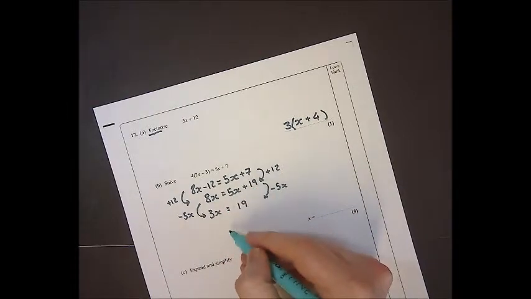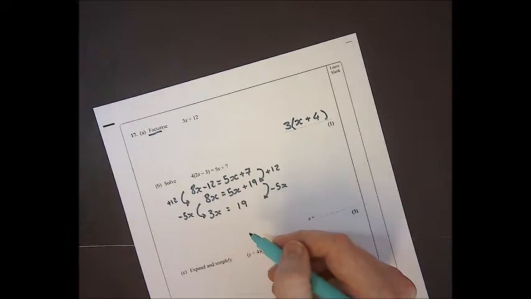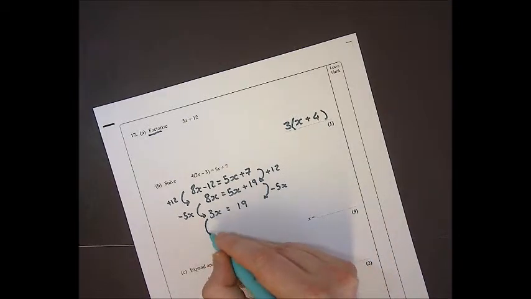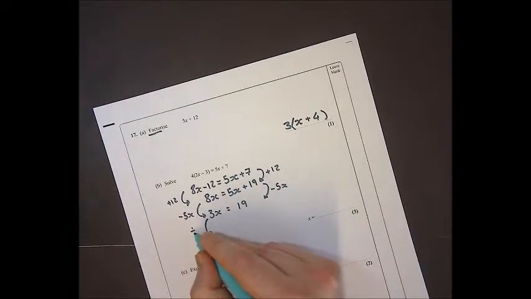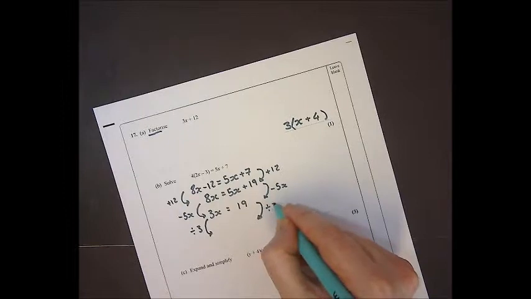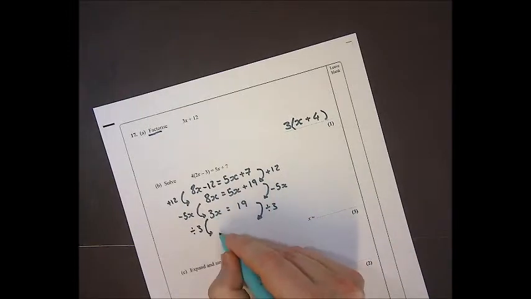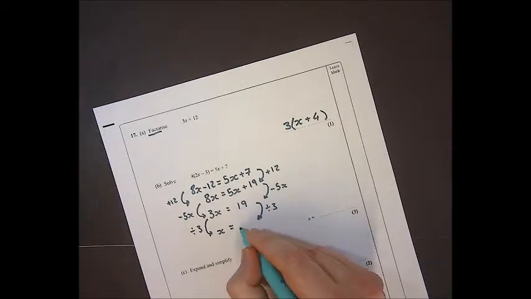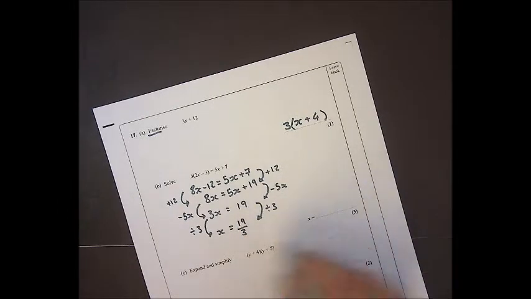Now, that's what 3x is. I want to find out what x is, so I'm going to divide by 3. So if I divide 3x by 3, I get x, and if I divide 19 by 3, I get 19 thirds, quite simply, and that would be fine as an answer. If you want to convert that to a mixed number, 3 goes into 19 6 times, remainder 1, so it's 6 and a third.